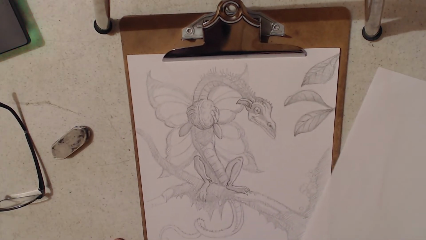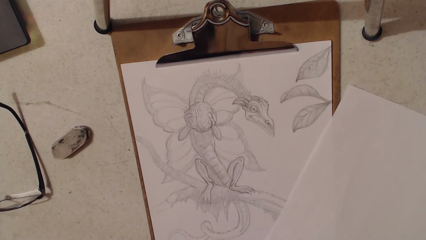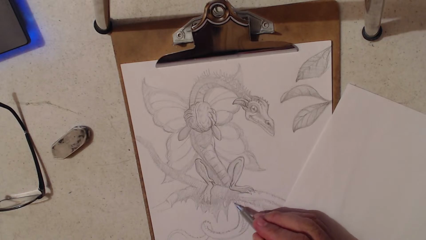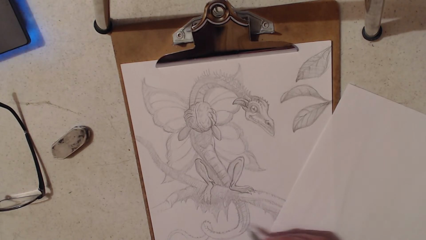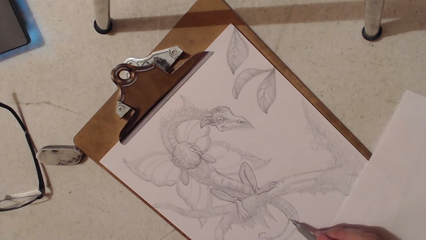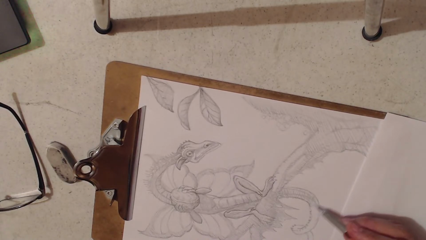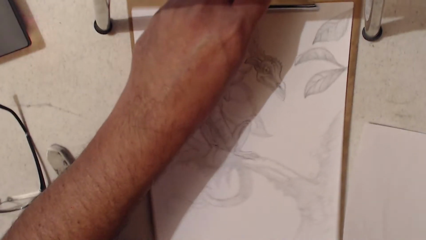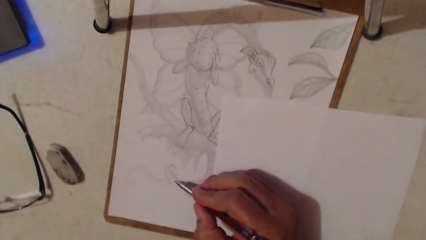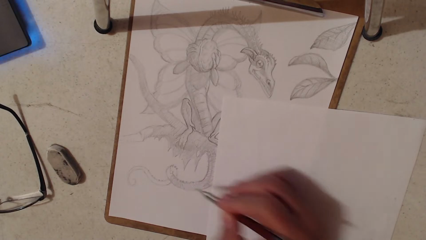And back to the tail. The tail could also be completely in shadow. I'm not going to put any highlights on it. Just remember, not everything has to have a shadow and a highlight. Or both, you know. You can just put it completely shaded if you want. And why? Well, because you control. The artist controls the narrative of the drawing.